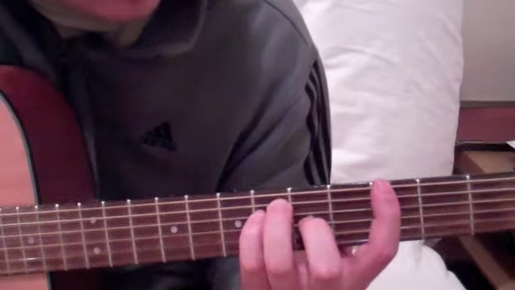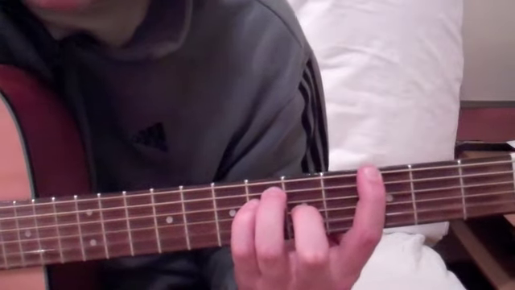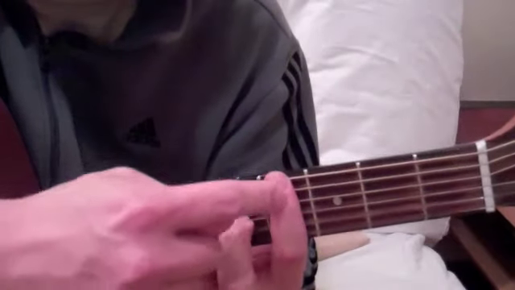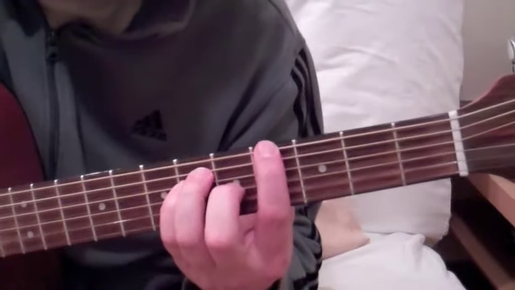And that way you can kind of cheat on these bar chords. See how I did that? Again, that same little trick where you're sliding this finger from that bass note to that.